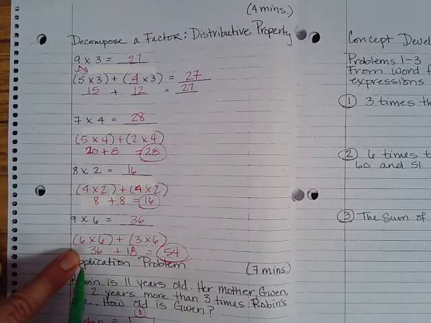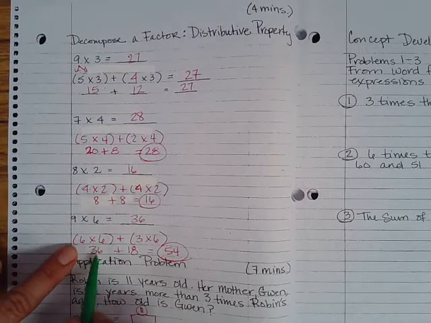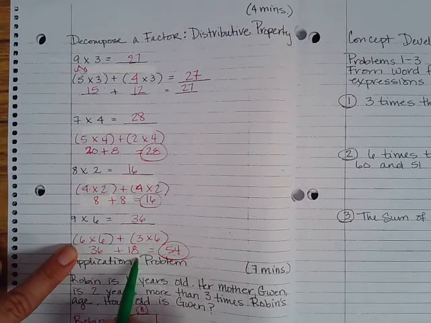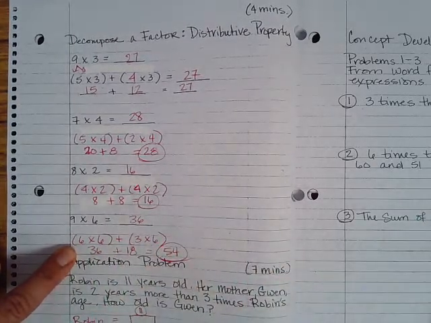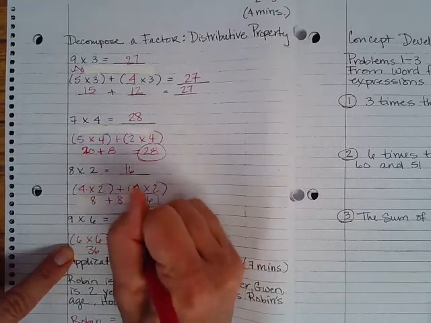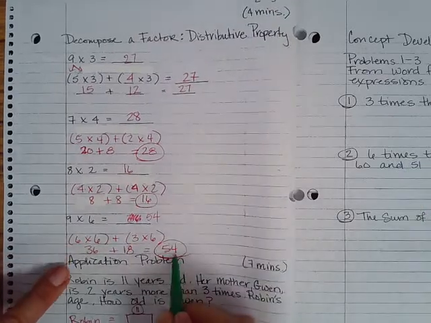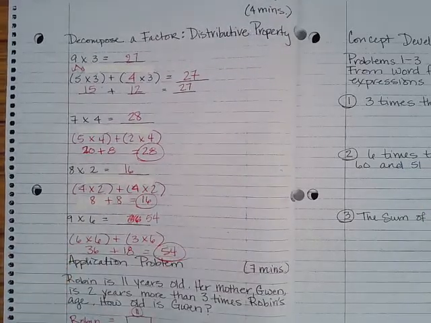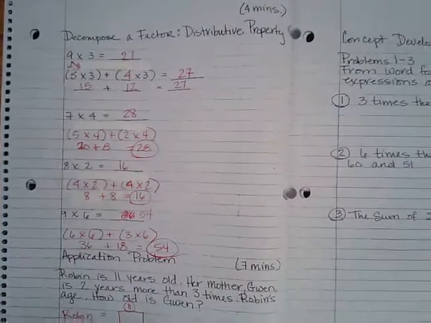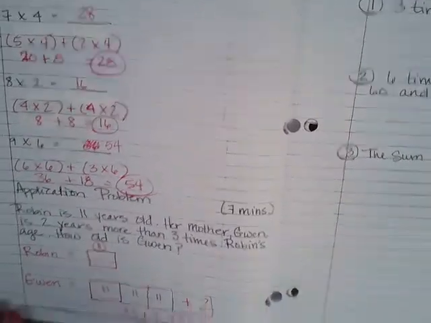Whoa. 6 times 6, 36. Oh, this should be 54. 54. All right. Finally, our application problem.